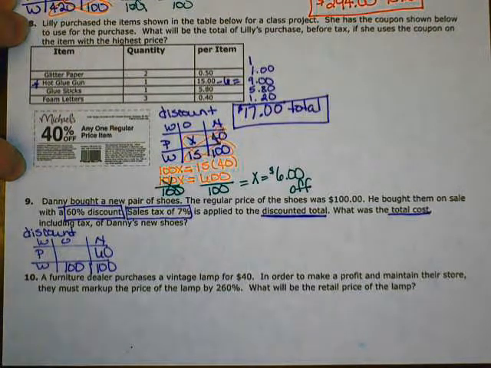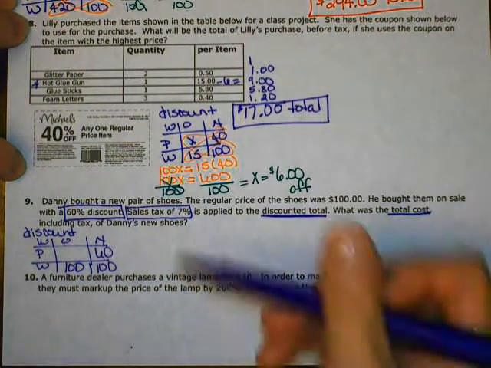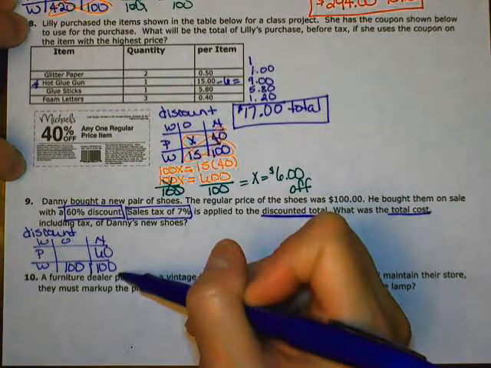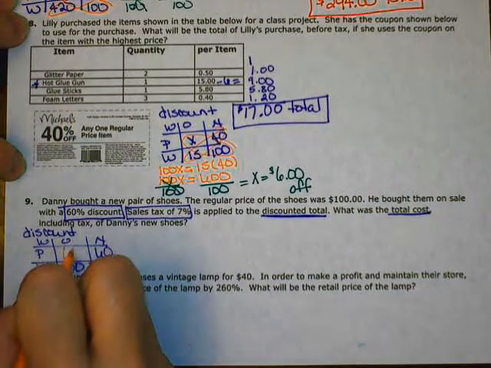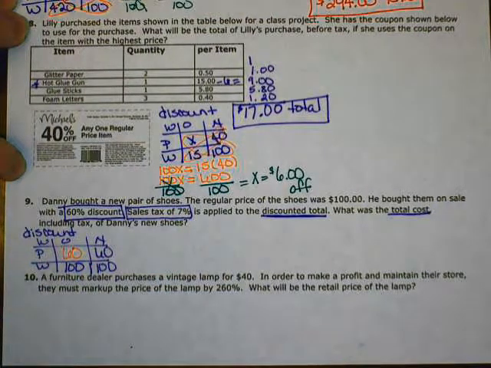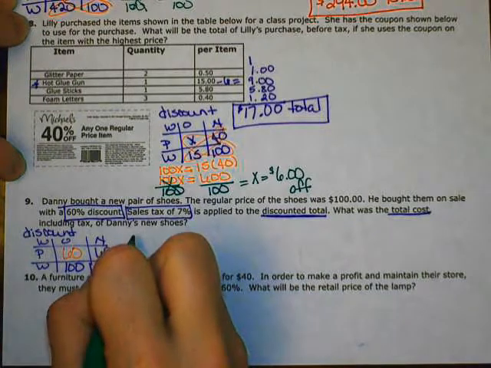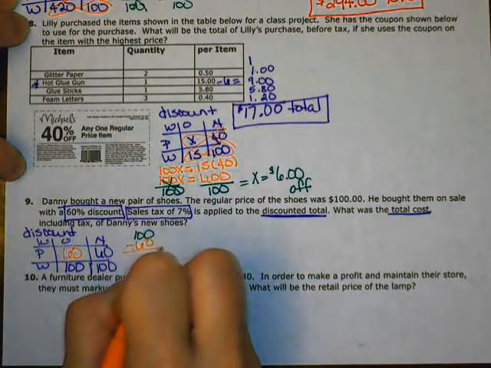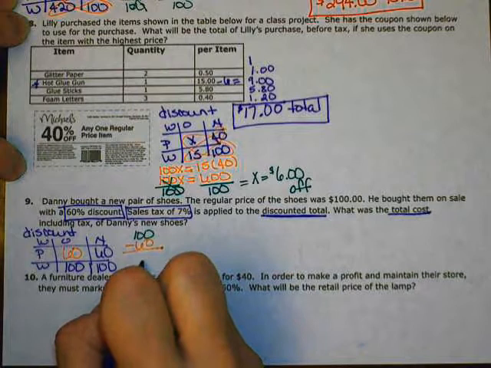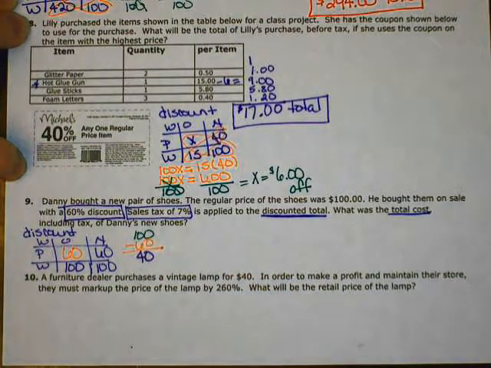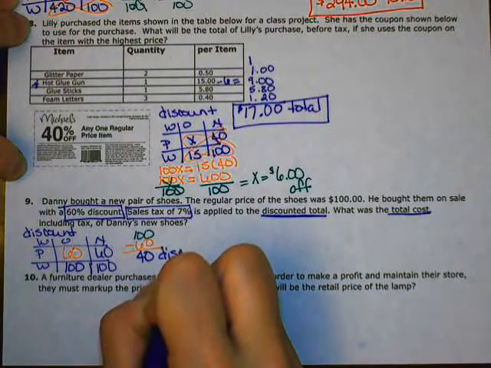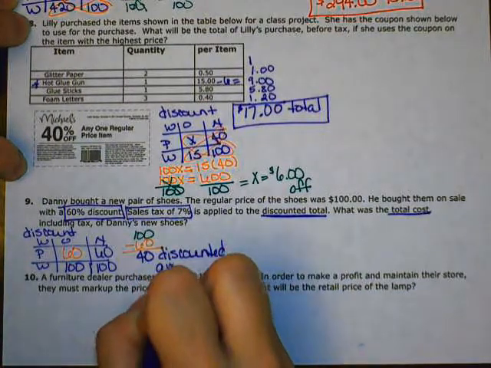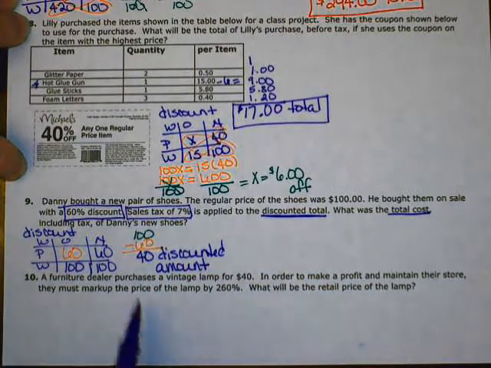Really don't have to cross multiply here, because if you notice, these are treated just like equal fractions. So if the one on the right is 60 over 100, then the one on the left is going to be the same. Therefore, I know that we can take the original amount, 100, subtract the $60 discount, and he will be paying $40 after the discount for the shoes. So this is the discounted amount. This is the amount we will use to calculate the amount of tax.